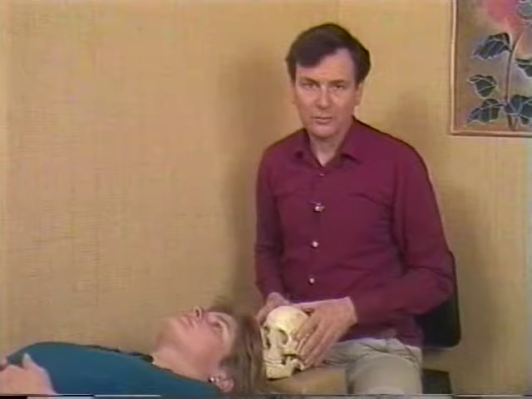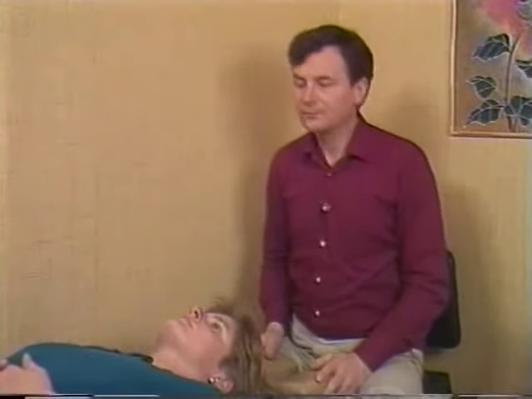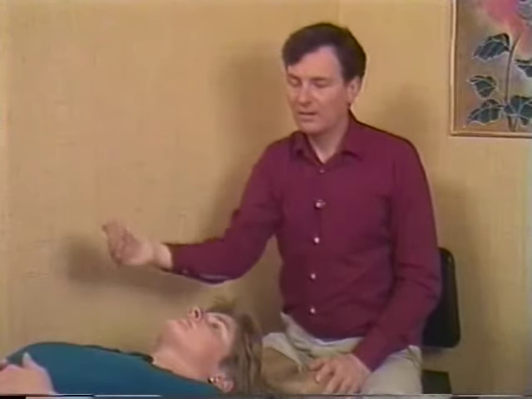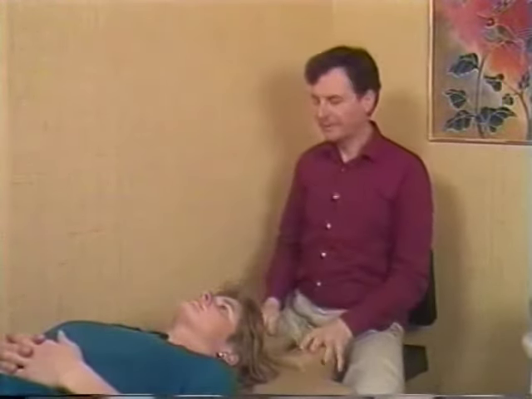Before I get onto the cranium proper, I am going to pay attention to the 3 or 4 diaphragms in the body: the urogenital diaphragm, the respiratory diaphragm, the thoracic inlet, and the cranial base, which are sites of possible transverse restrictions in the fascial continuity of the body.